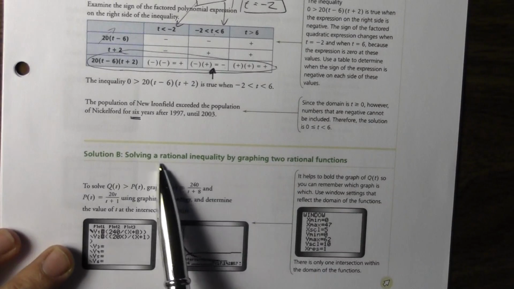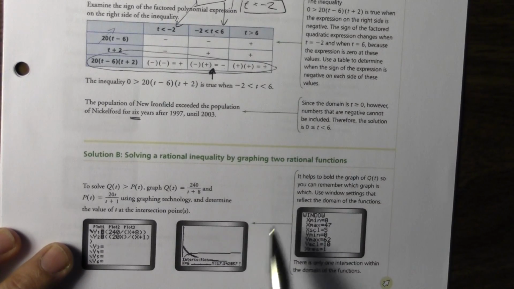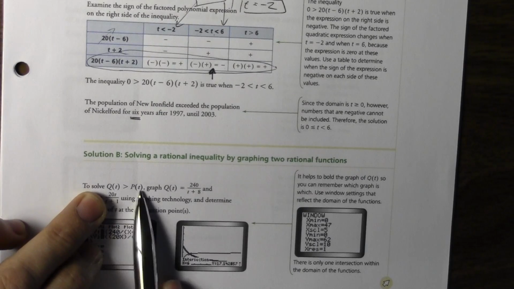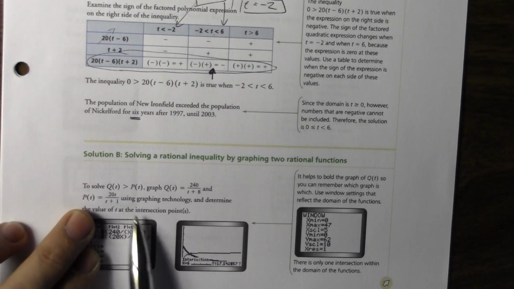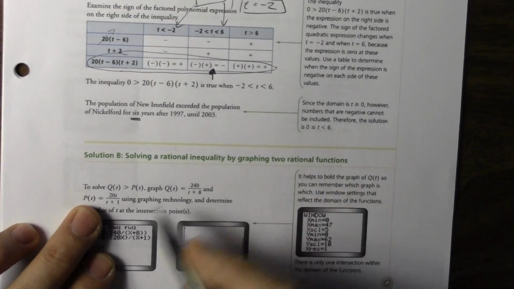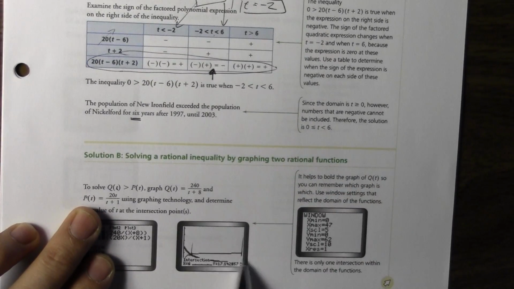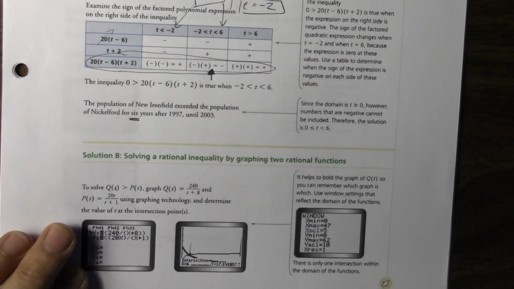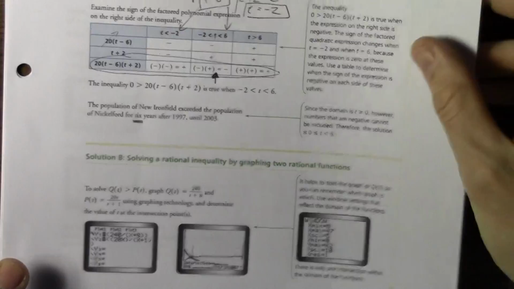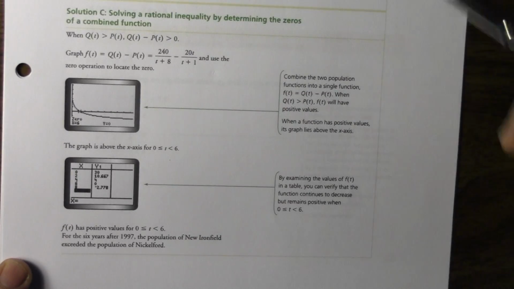So solution B, solving a rational inequality by graphing two rational functions. What they do here is graph Q and P separately, and then look at the domain at which Q is greater than P, and that will be their answer. With a graphing calculator, it's pretty simple and very short.